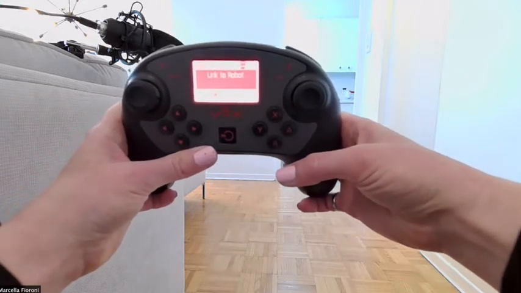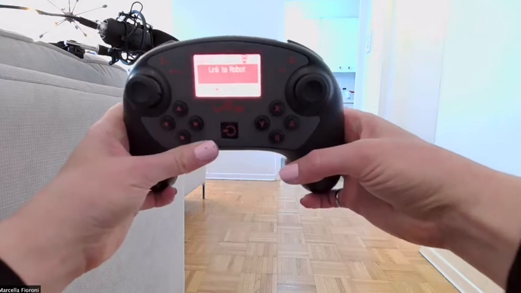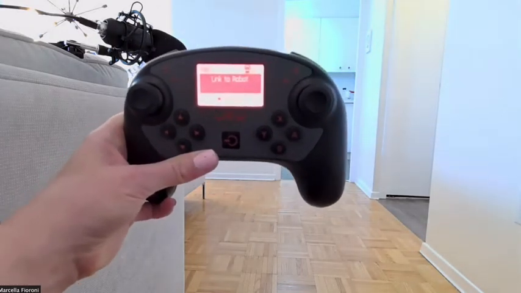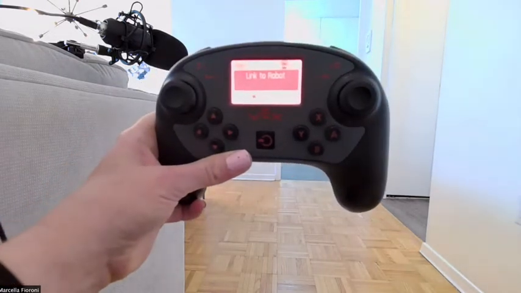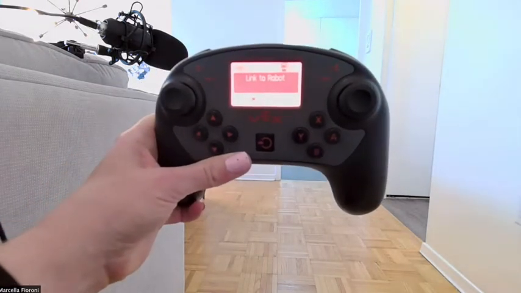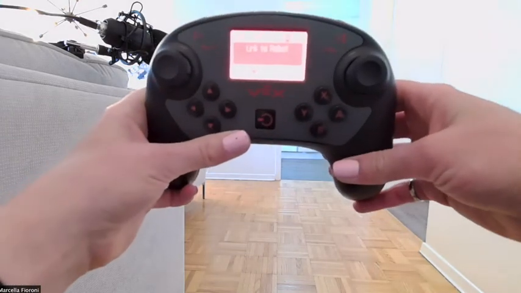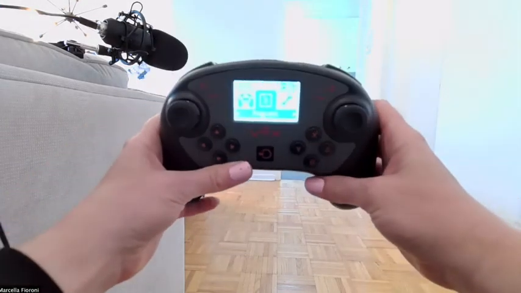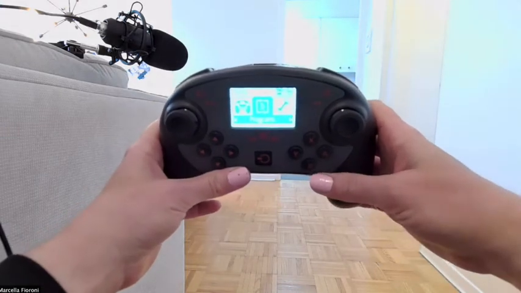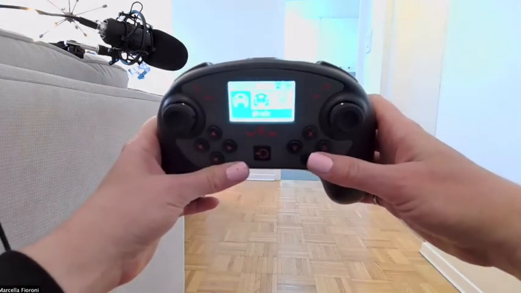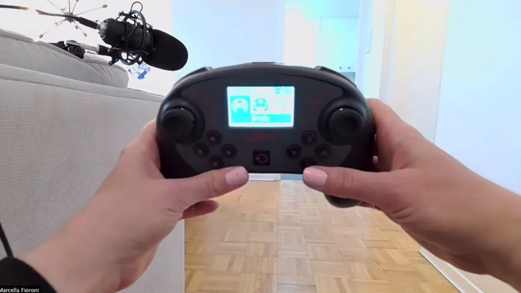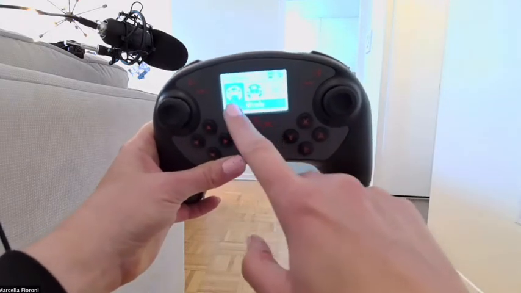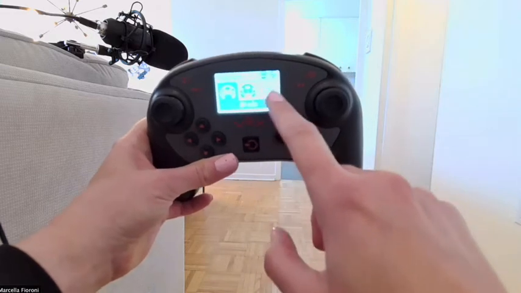Okay, so I have a red screen right now that says link to robot alert. What that means is my robot brain has gone to sleep, so I'm just going to turn that back on. Okay, and then I'm going to dismiss it. Again, I'm back at this page that says programs. I'm going to hit A, and you might not be able to read it, but I can see that I have two controller icons and one empty icon.